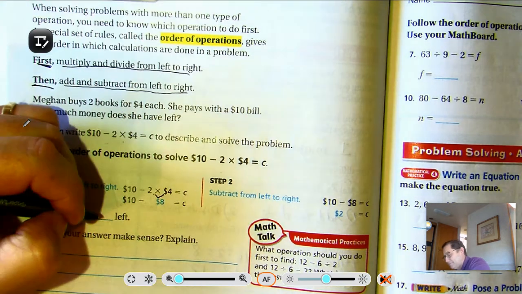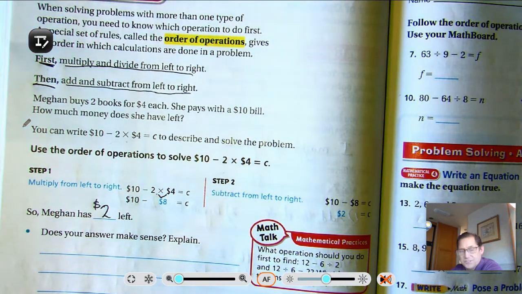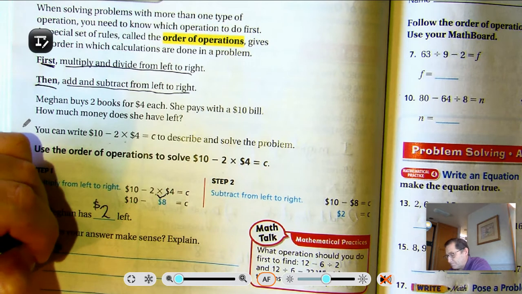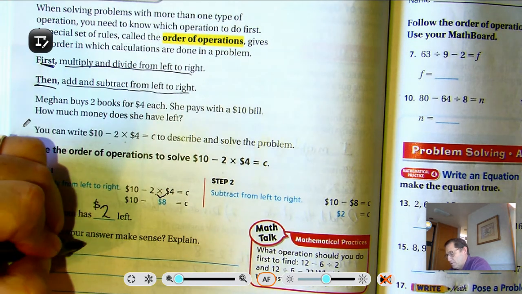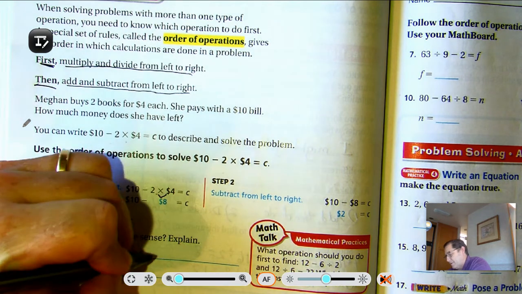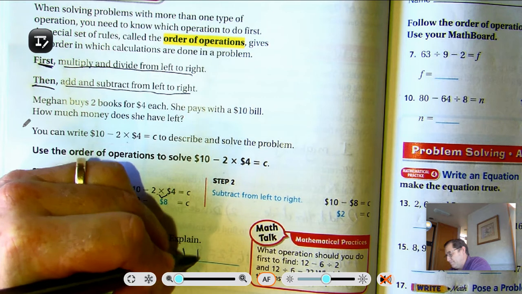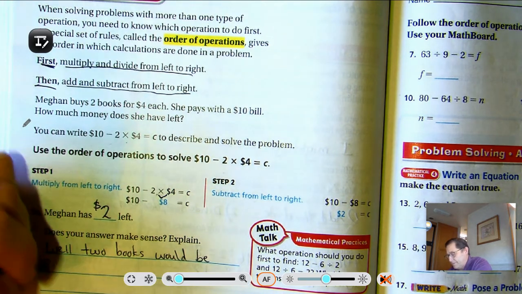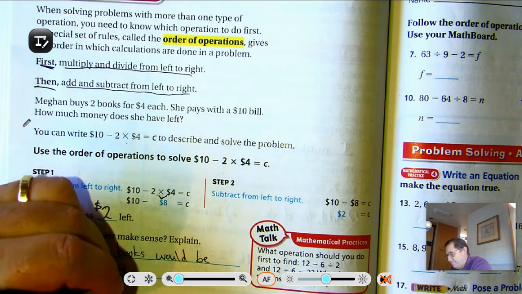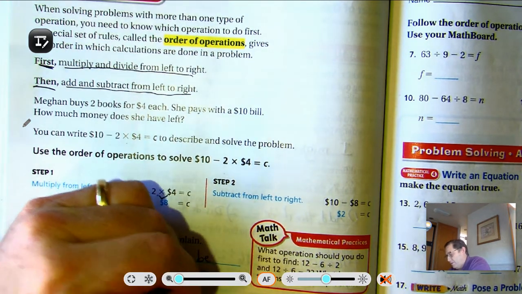So she has $2 left. Does your answer make sense? Well, 2 books would be $8 if they are $4 each. 4 plus 4 equals 8.